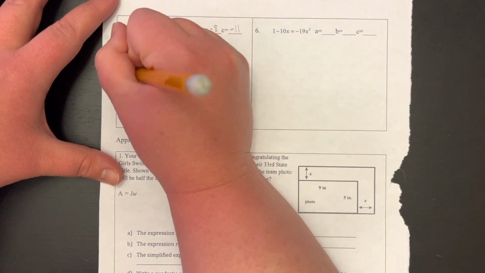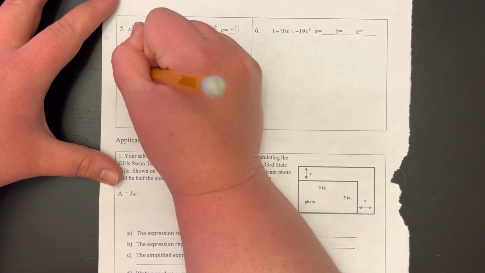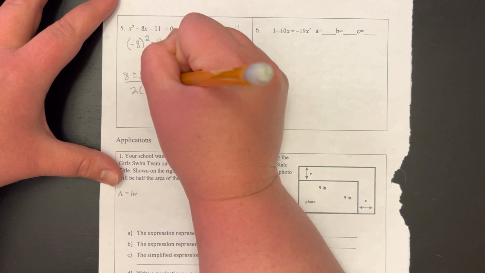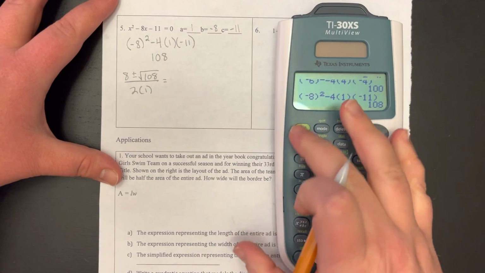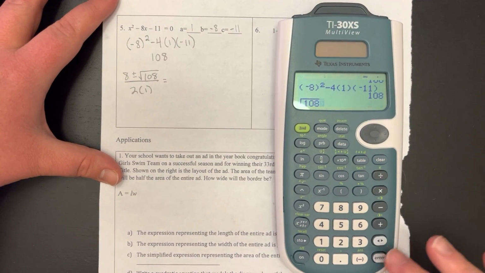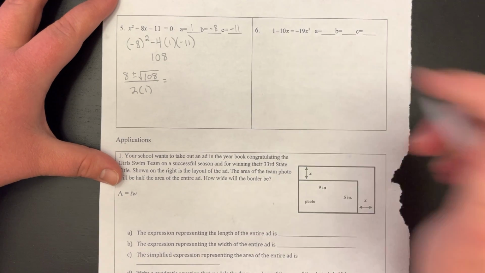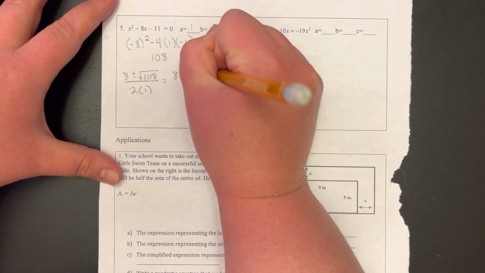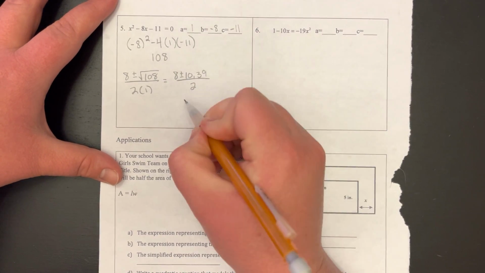So the opposite of B is positive 8, plus or minus the square root of 108, all over 2 times 1. The square root of 108 is approximately 10.39. So I have 8 plus or minus 10.39 over 2.